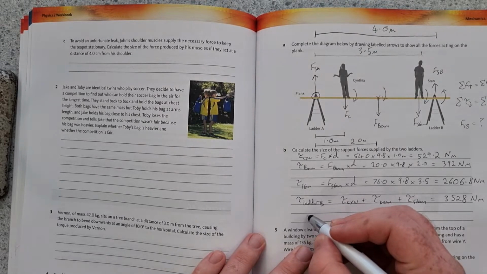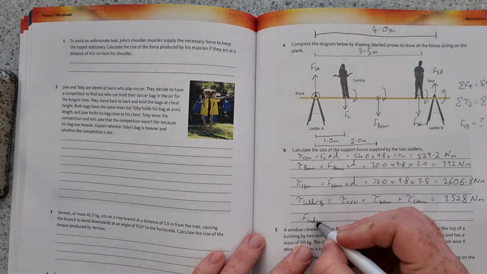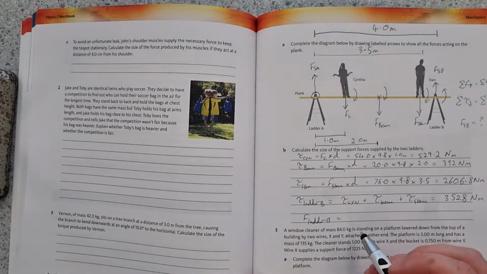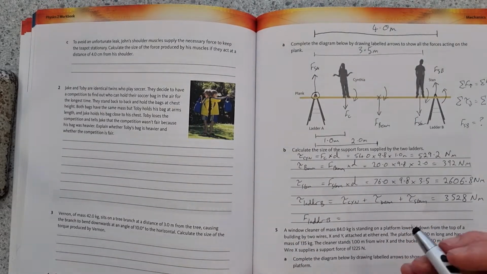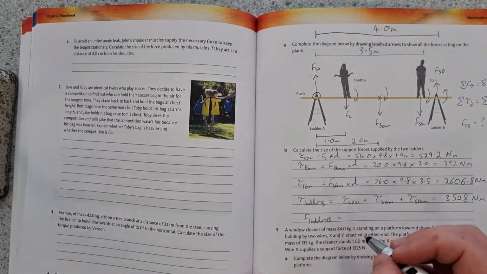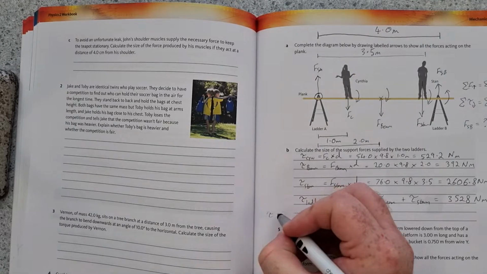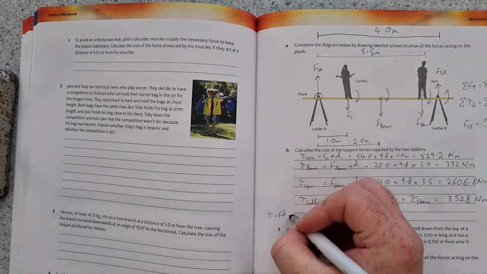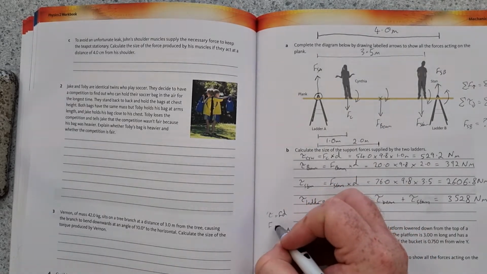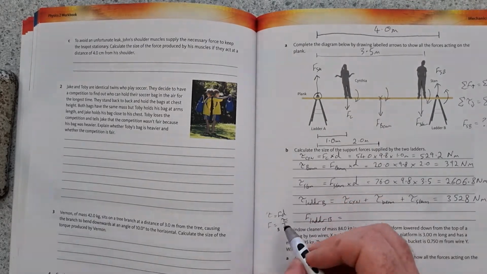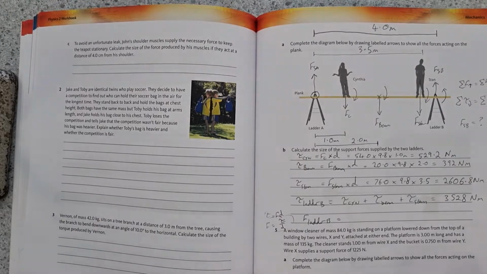Okay, so then we want to know the force at support B, which is equal to, remembering our equation is torque equals force times distance. So if I write that over on the side there, torque equals force times distance, then force is equal to torque divided by distance. If you're not sure about how to rearrange that, make sure you see me.